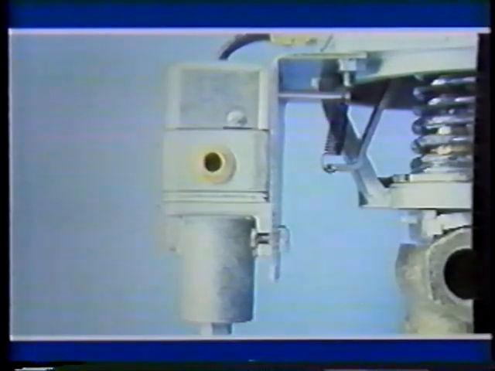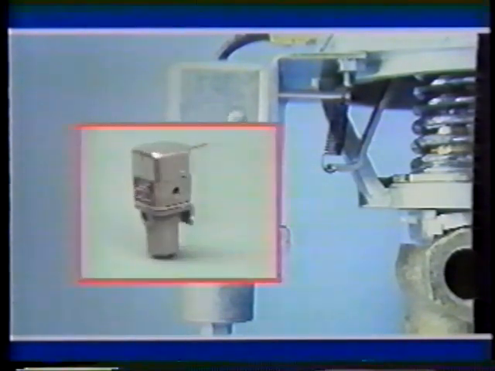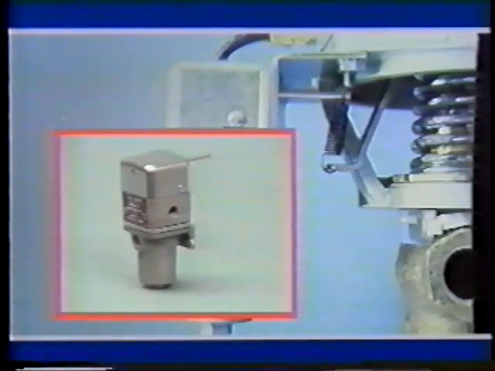This positioner is a different style and has one more adjustment than the positioner for the damper actuator. The valve positioner has a span adjustment, which is a method of widening or narrowing the amount of control signal required to stroke the valve from fully open to fully closed.